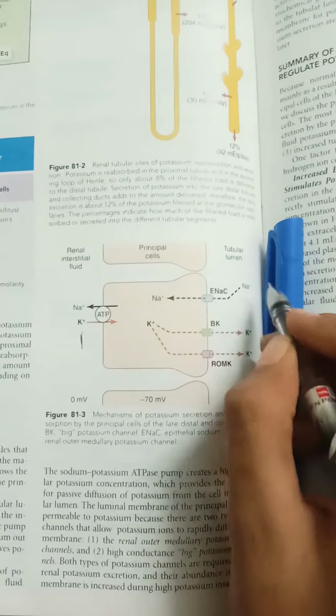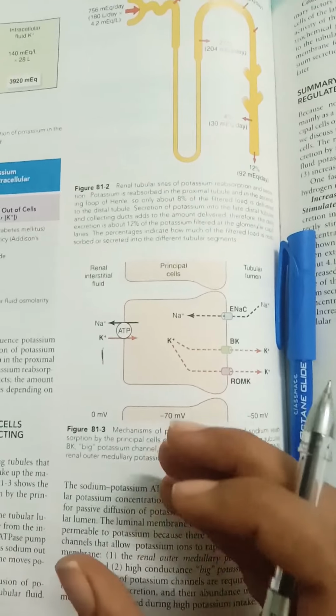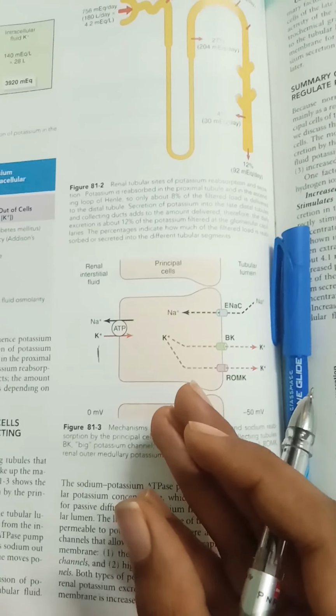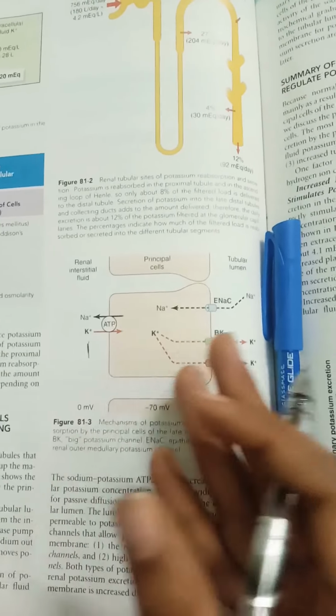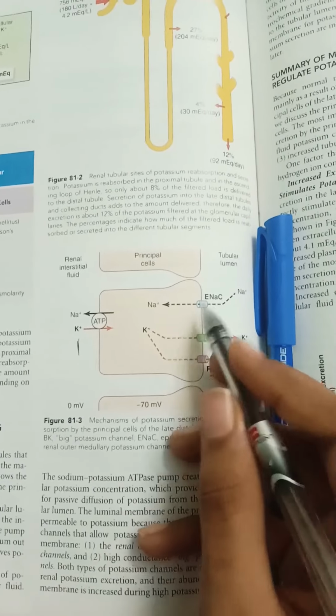Here you can see this is the basolateral membrane side and this is the lumen side. Take the example of the last cells, the collecting tubule cells. On the basolateral side they have sodium potassium ATPases. On the luminal side they have different channels, BK, ROMK, ENaC.